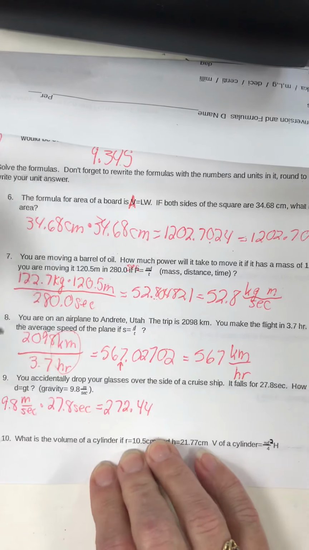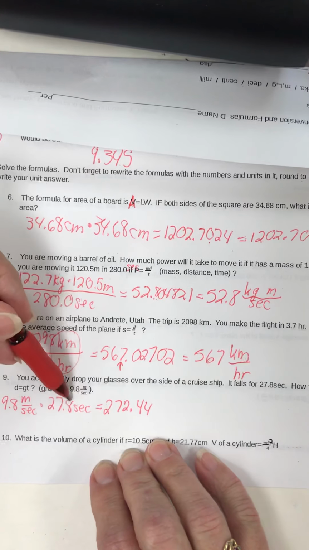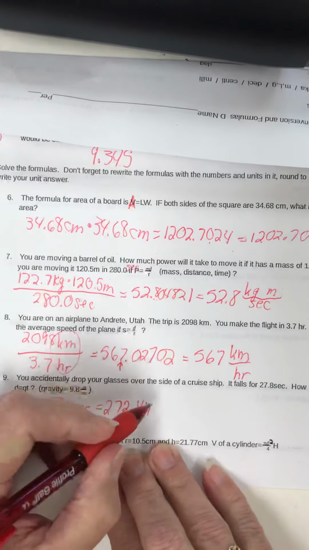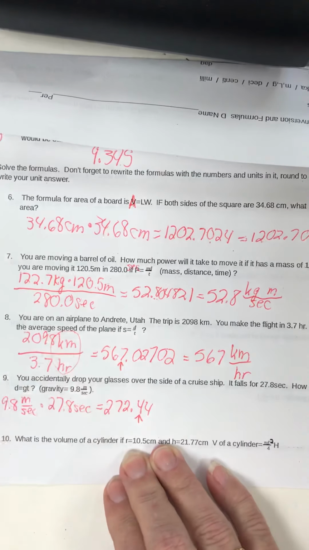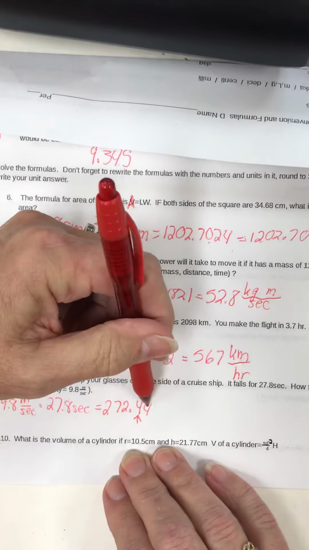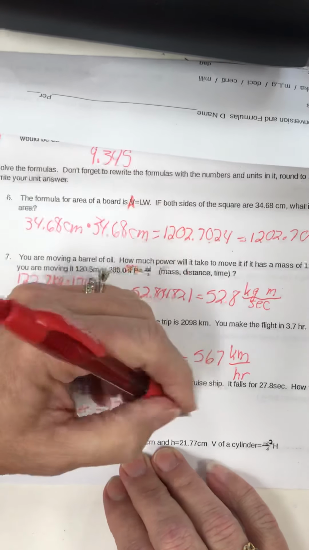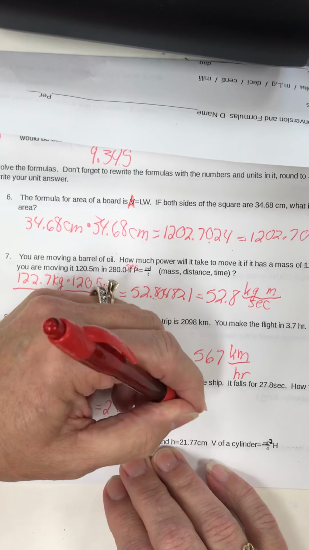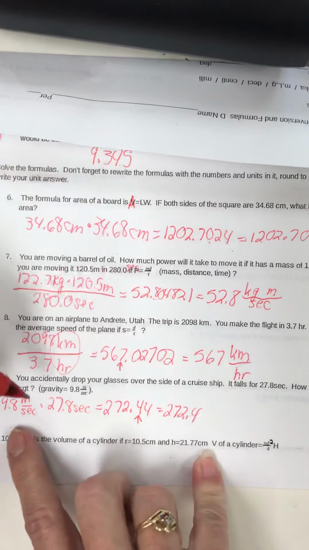272.44. This number has 1 decimal place. This number has 1 decimal place. The least number of decimal places is 1, so I'm going to round to 1. That 4 is in the first decimal place. You look to the right. The 4 makes this 4 stay the same, so my final answer is 272.4. I have meters on top.